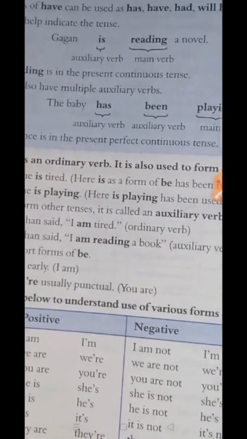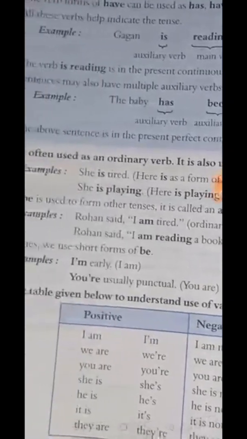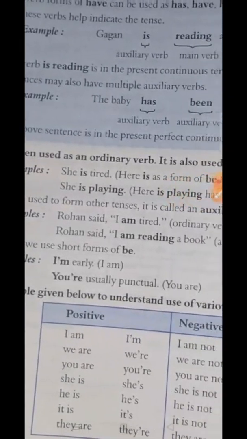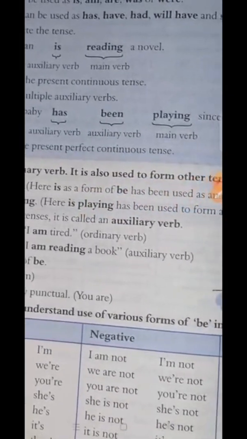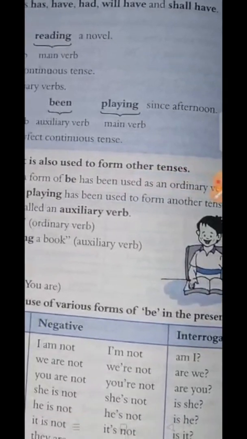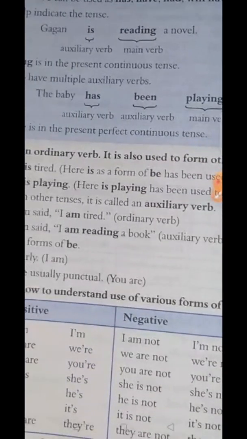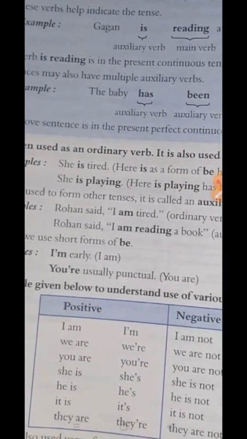Be is often used as an ordinary verb. It is also used to form other tenses. For example, she is tired. Here is, as a form of be, has been used as an ordinary verb. So it's an ordinary verb. Is is a form of be. So we have used an ordinary verb.